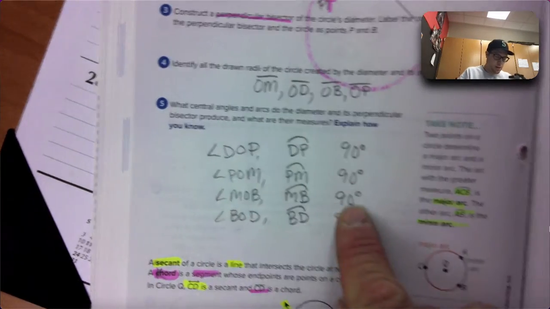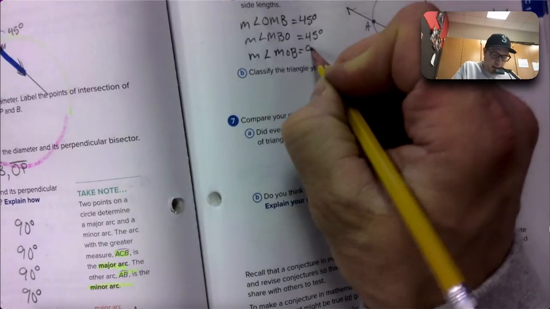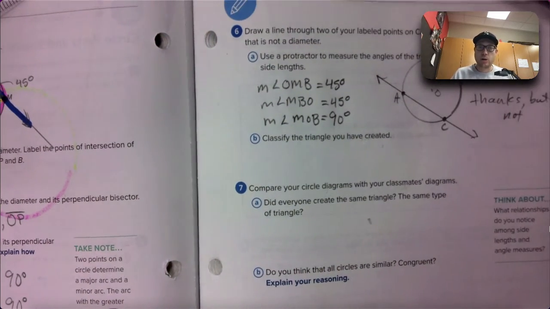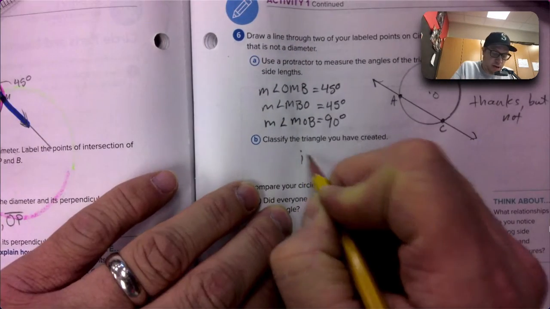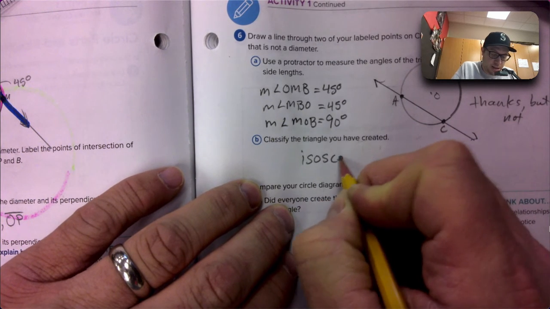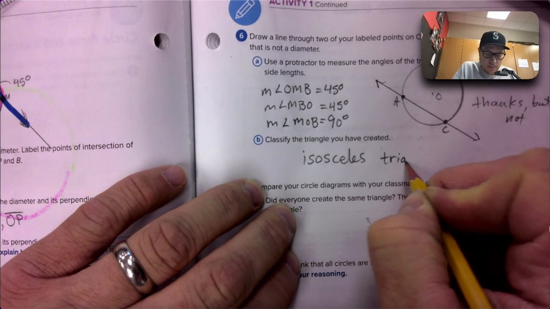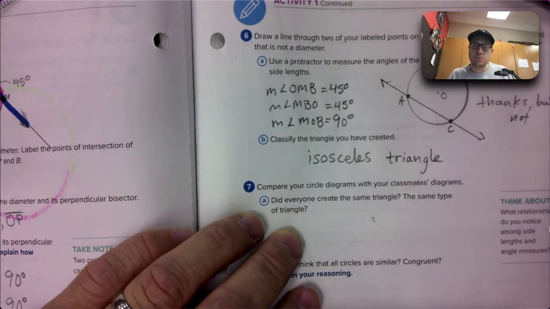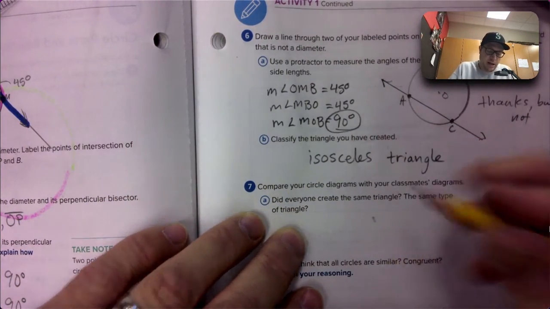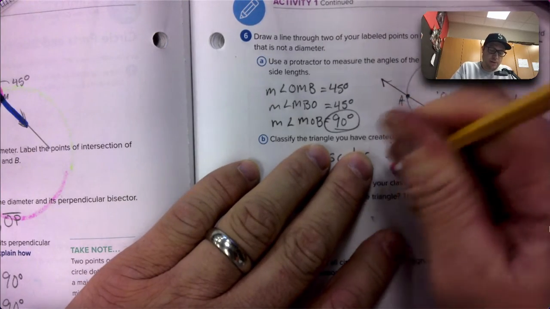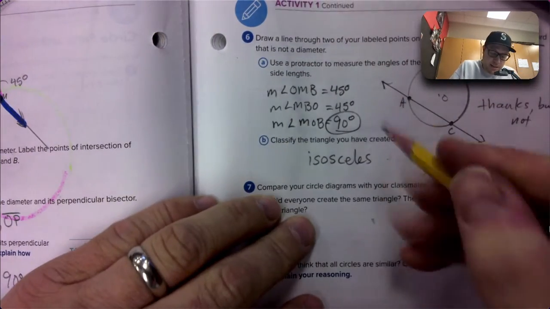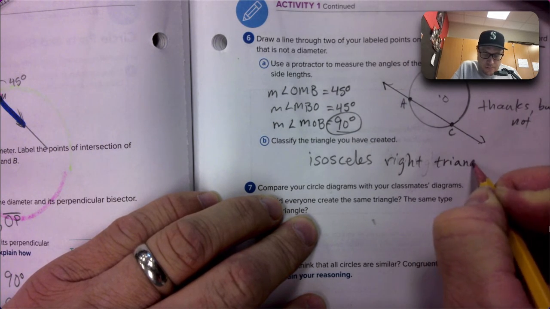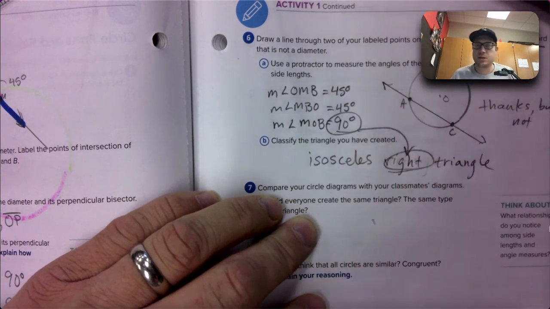Oh, if two of the angles are the same in a triangle, you've created something called an isosceles triangle. More specifically, because of the 90-degree angle, it's an isosceles, hope you have a pencil, not a pen, right triangle. Literally the right angle is what makes it a right triangle. And these two angles being the same is what makes it isosceles.